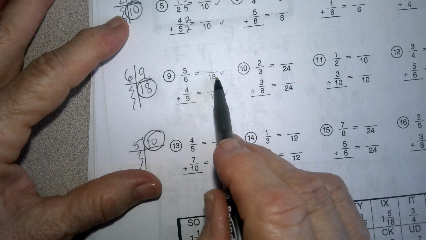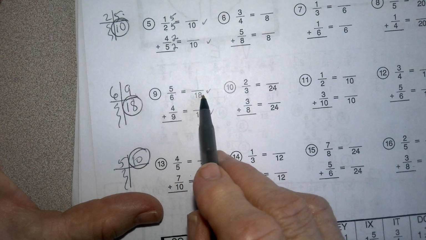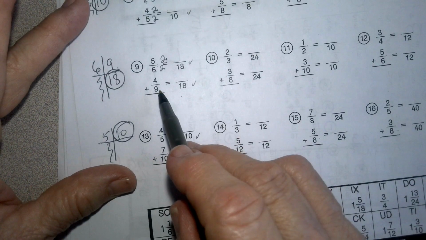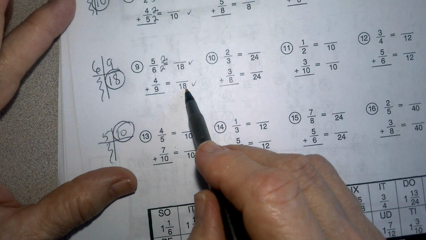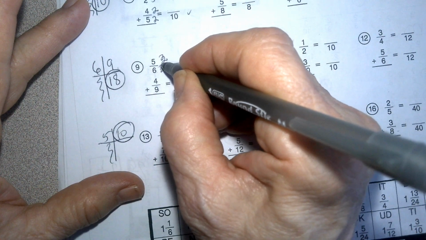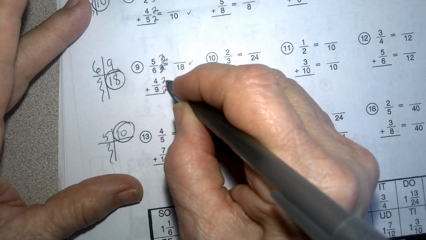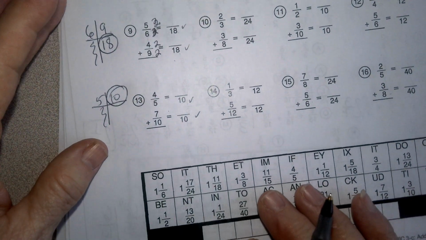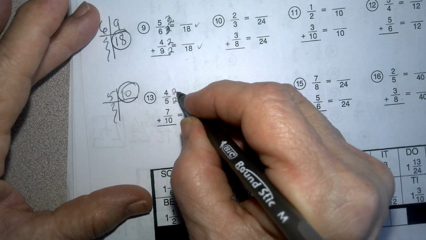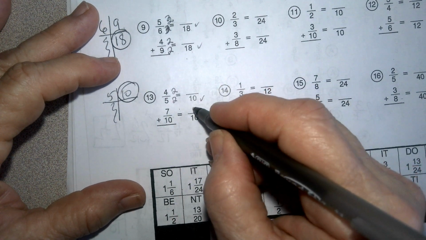So we have to go from 6 to 18, making an equivalent. 6 times what will give you 18? 6 times 3. 9 times what will give you 18? 9 times 2 is 18. And then this last one, 5 times 2 is 10, and 4 times 2. And this one didn't have to be changed, so it's not going to be changed.